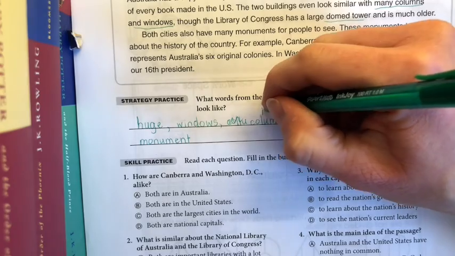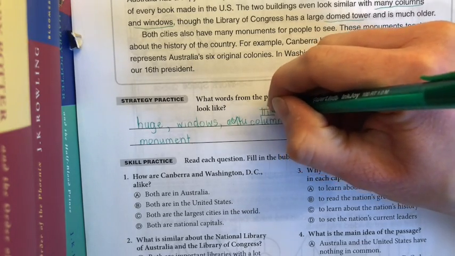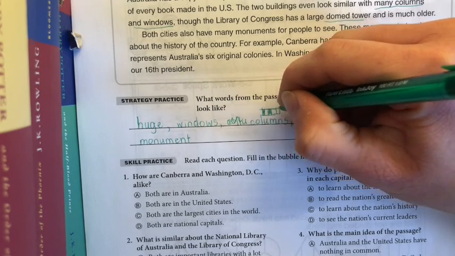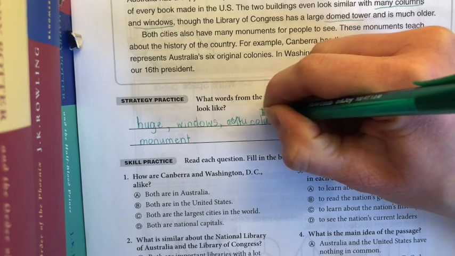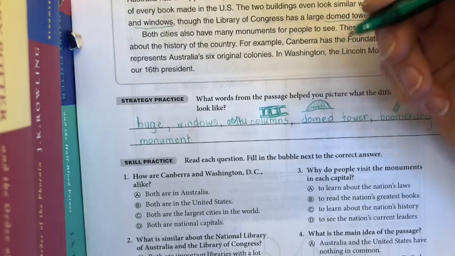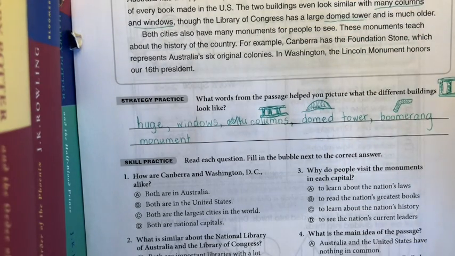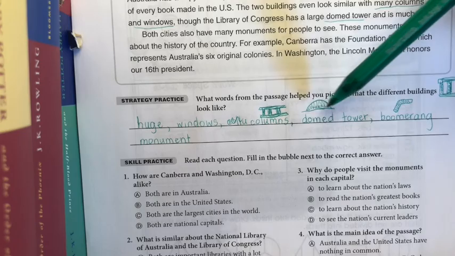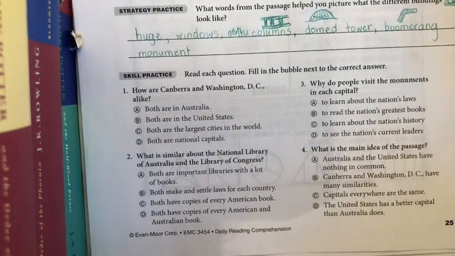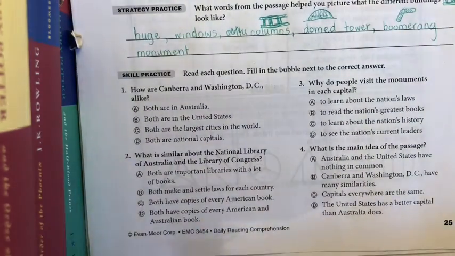So I'm going to do my drawing of columns here. Columns. And at the end of this video, I'm going to put some pictures up on my computer to show you, because it's kind of hard to see with my pictures, but sometimes visualizing helps us to understand what we're reading, because we're drawing a picture in our mind, right? So columns, maybe it has a domed tower, a boomerang, so maybe those shapes can help you picture it in your mind. Okay, let's move on to the multiple choice questions, and then I will find some pictures of these buildings to see how on track your visualizations were.